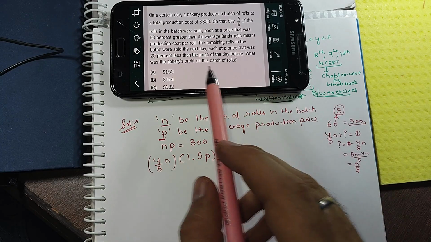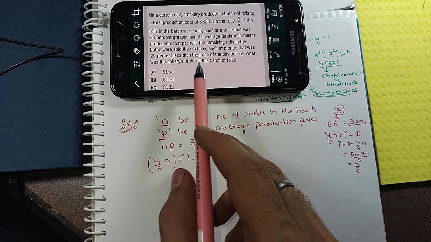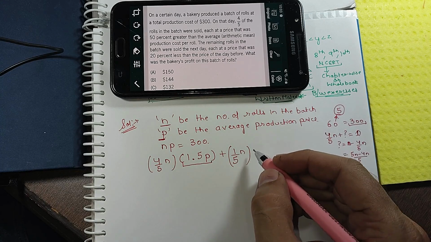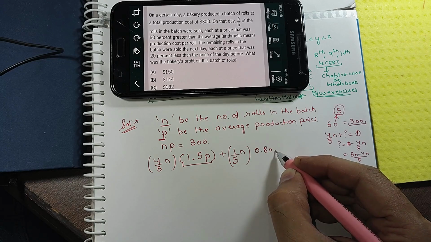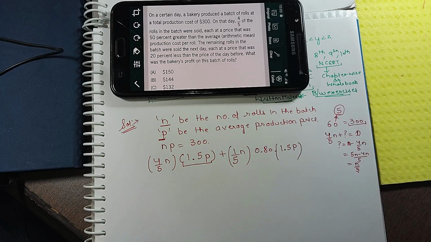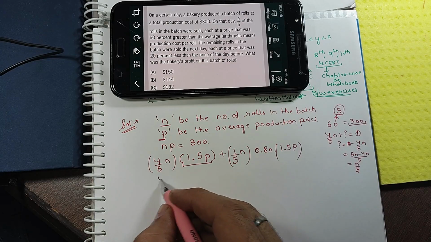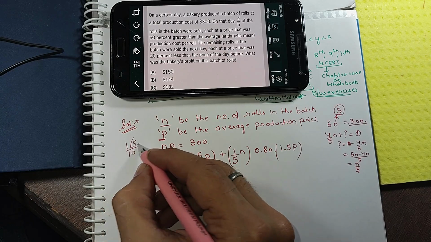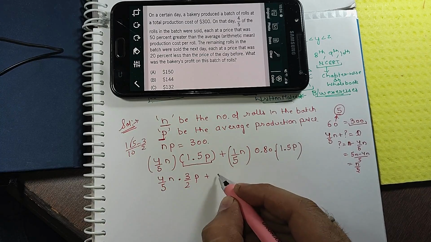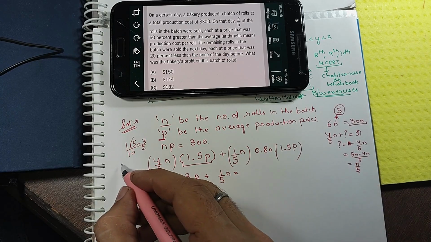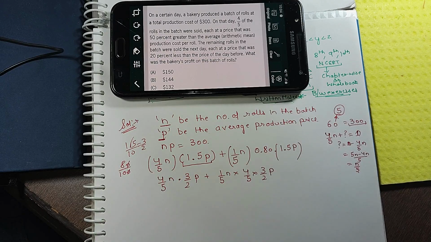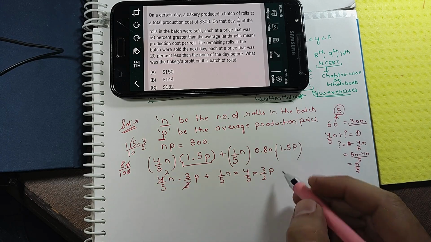Now, each at a price that was 20% less than the price of the day before. The day before price was 1.5 of P, so 20% less means 0.80 of this previous day price. That will be equal to 0.80 multiplied by 1.5 of P. Now we'll try to solve this. 4 by 5 N multiplied by 15 by 10, so 1.5, I can write as 3 by 2 of P, plus 1 by 5 of N. 0.80 is basically 80 by 100, so this will be 4 by 5. 4 by 5 into 3 by 2 of P. Now this gets cancelled, so I would be left with 6 by 5 of NP.